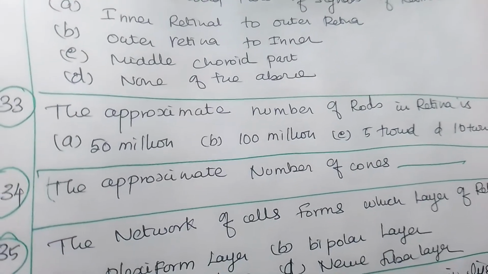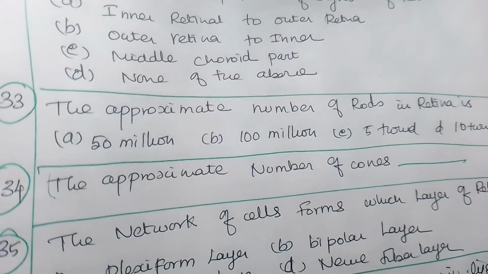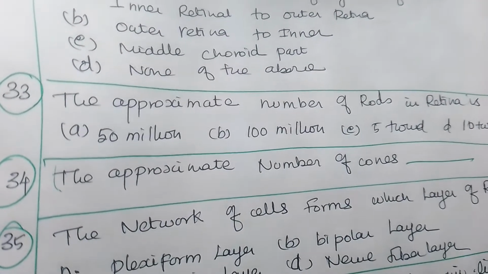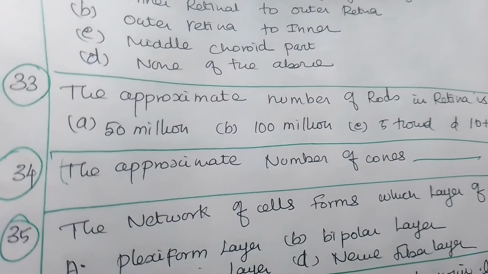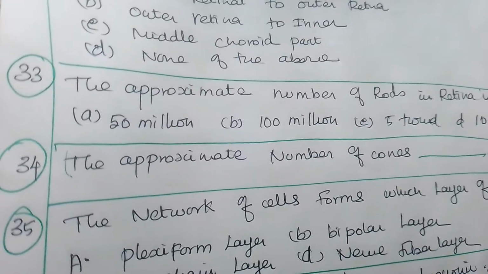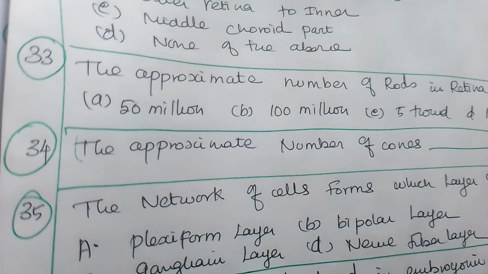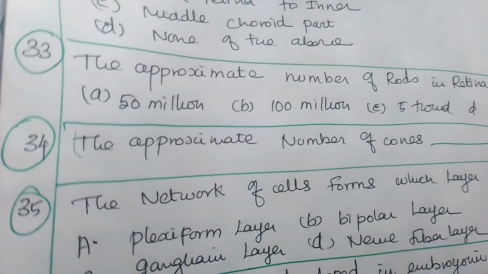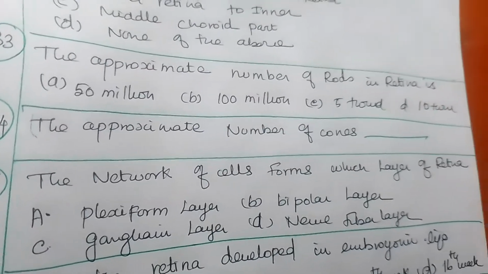Yes, the next question is so simple. The approximate number of rods present in the retina is A. 50 million, B. 100 million, C. 5,000, D. 10,000. Yes, answer is B, 100 million. The approximate number of cones which are present in our retina is 5 to 7 million. Cones are less in number.